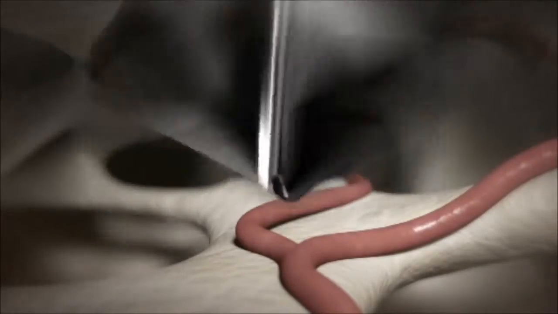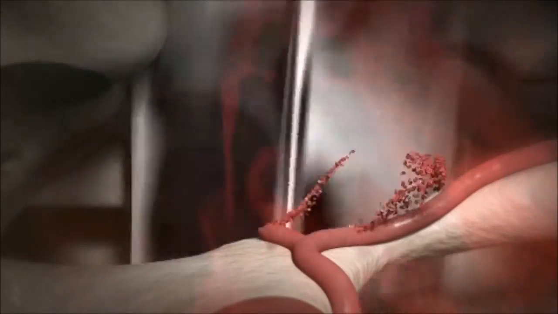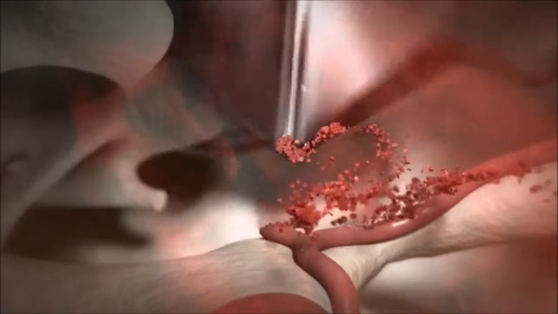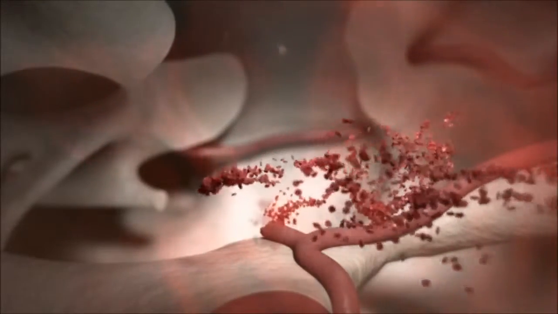Sometimes, however, the unexpected happens. A drill intrudes and destroys the naturally sculpted bone. Blood vessels are torn and a major defect is created, quickly filling with blood.